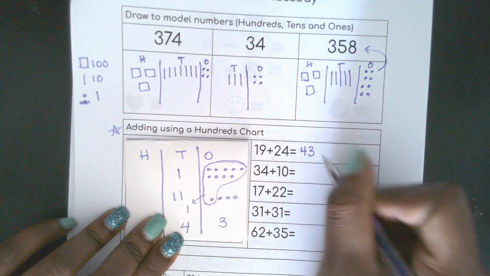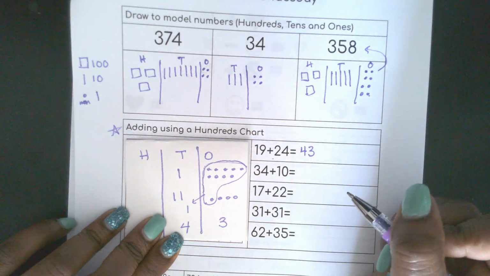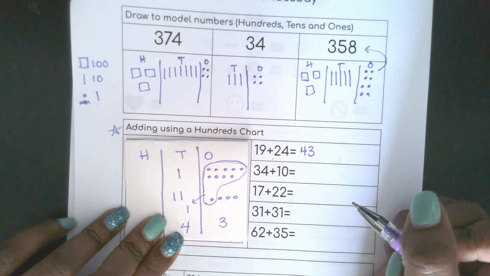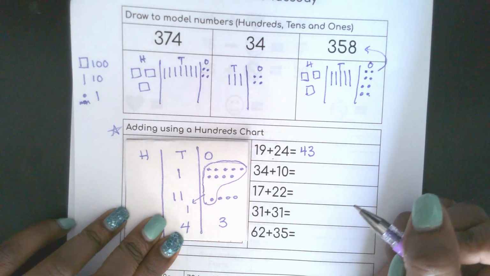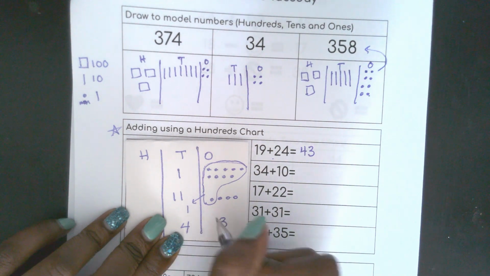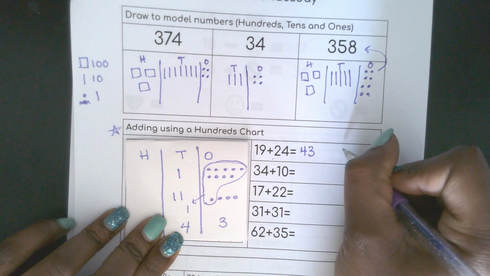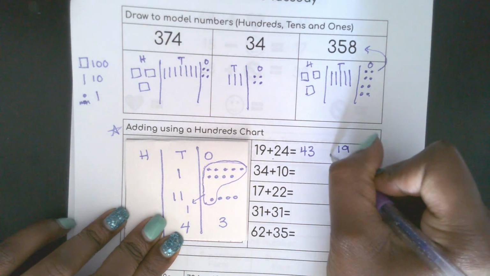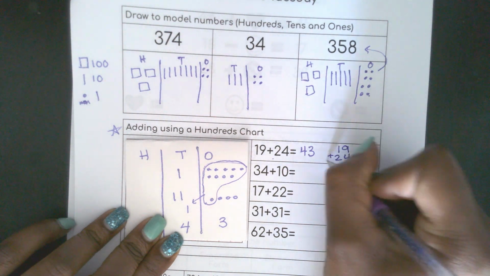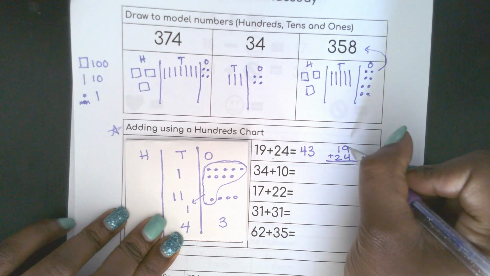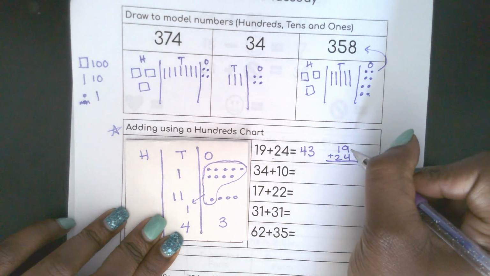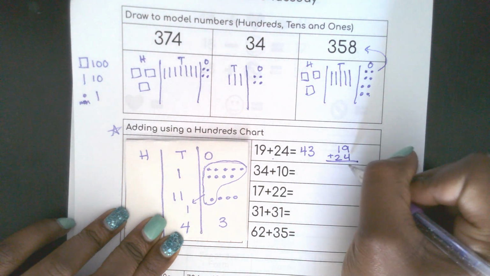So remember, we always check it using the standard algorithm, because a lot of our parents know that strategy. A lot of us may know that strategy. We just want to be able to show what we know. We broke it down here, so let's just do the standard algorithm. Well, 9 plus 4, if I count 9 plus 4, I end up with 13.